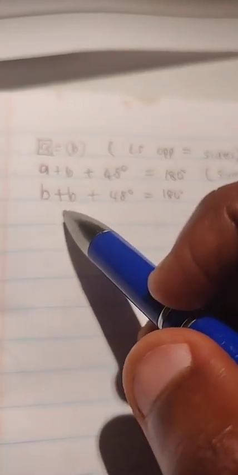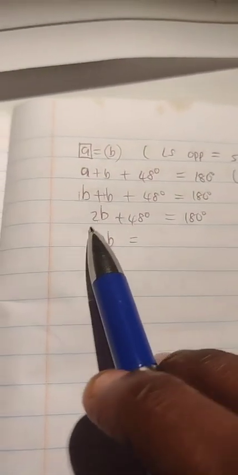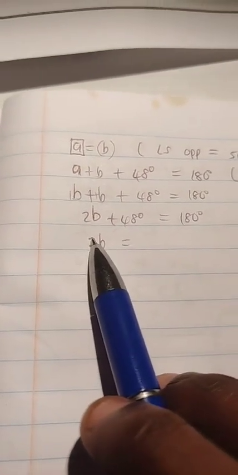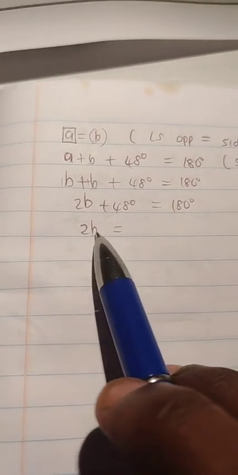Yes, N, very good. N is saying there in the comment section. We can then say, what's B plus B? These are like terms. Remember, when we add like terms, we keep the letter. We add the coefficients. So we have 2B plus 48 degrees is equal to 180. Please guys, the minute I lose you, you must indicate in the comment section, say you are losing me. I'm not with you. 2B is equal to, remember we isolate 2B when we are solving an equation because we want to find that letter.